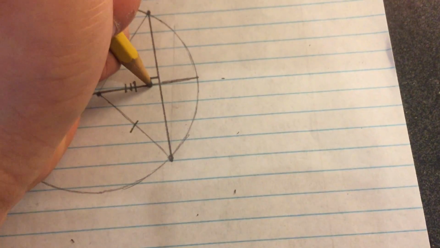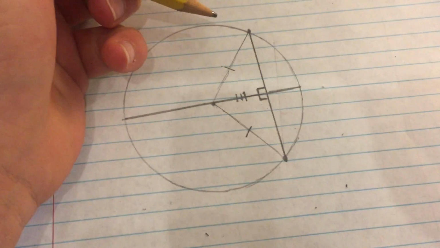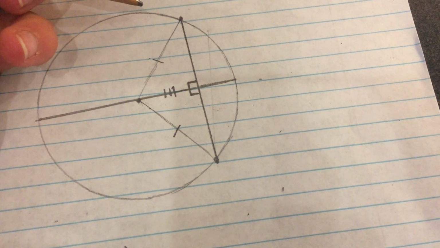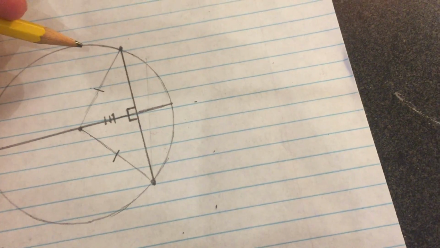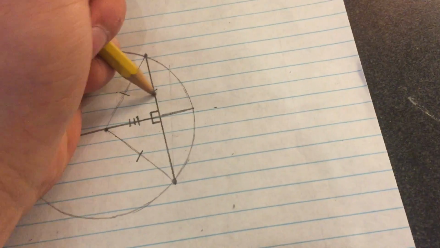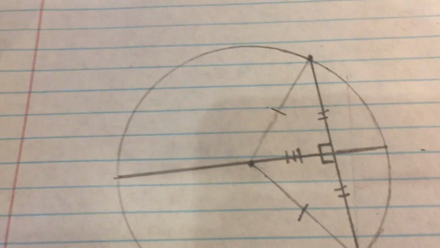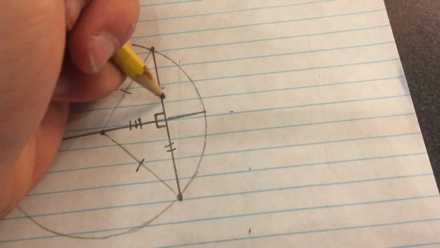So by HL, these 2 triangles are congruent, and by corresponding parts of congruent triangles are congruent, these are congruent. But another way you can find this out is through the Pythagorean Theorem, like, say, these are both c squared, right?